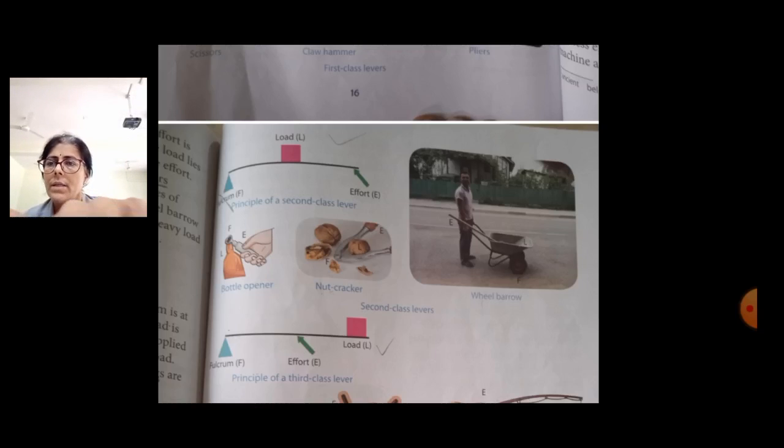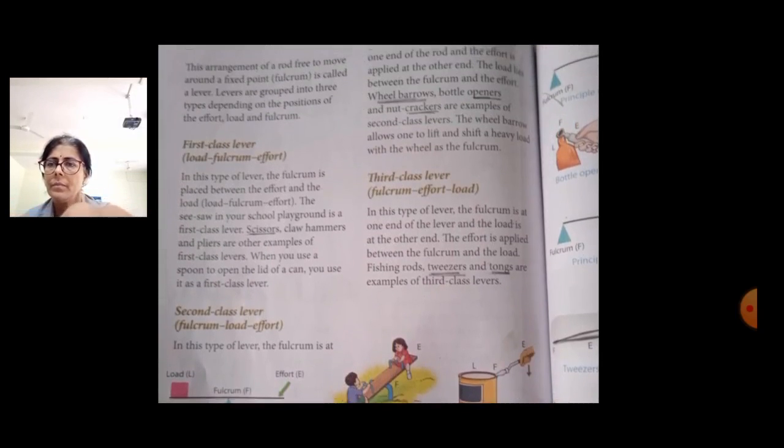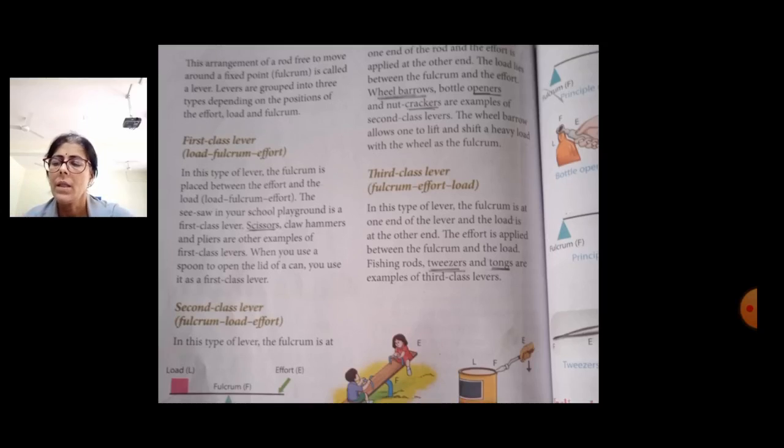Now what is a third class lever? In this type of lever, the fulcrum is at one end of the lever and the load is at the other end, and the effort is applied in the middle, between the fulcrum and the load.